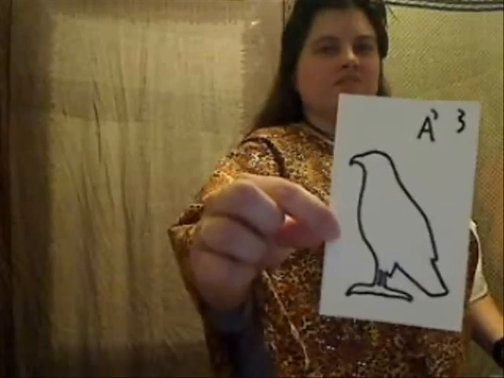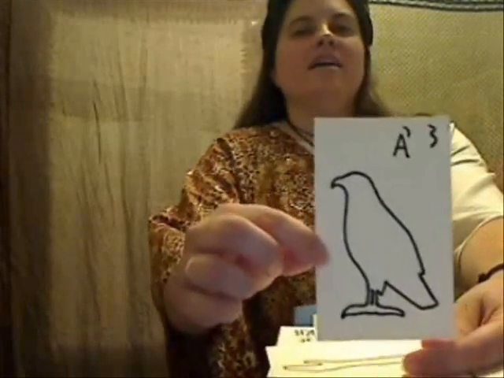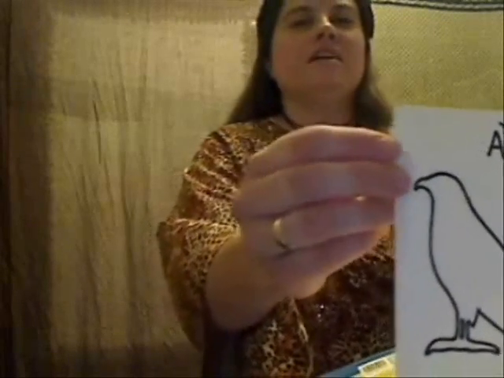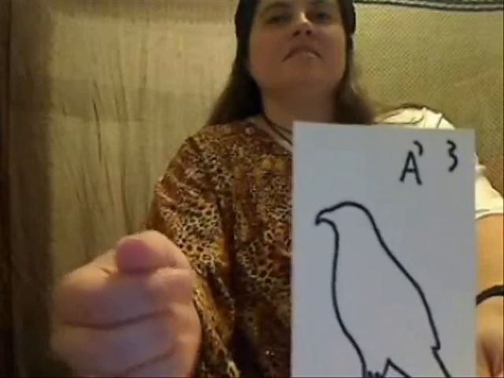The next one is also an A, but it's a different sound. That's our little eagle friend right here. Now, if you read in books, by the way, they'll use either a 3 or a combination of the little squiggly signs to put that in Egyptology books. But they explain that sound as being a glottal stop. Now, what the heck is that?